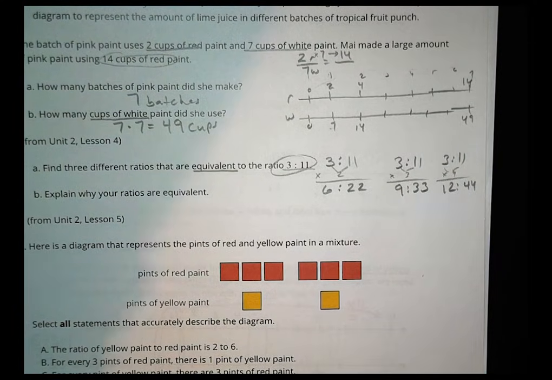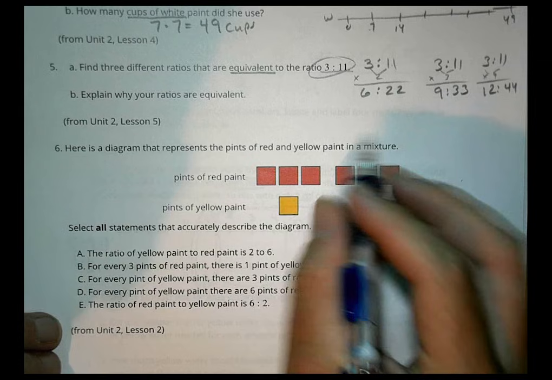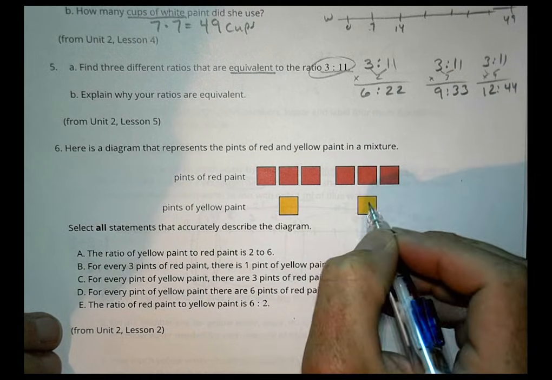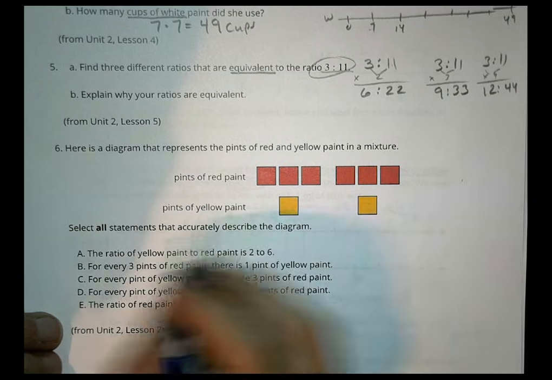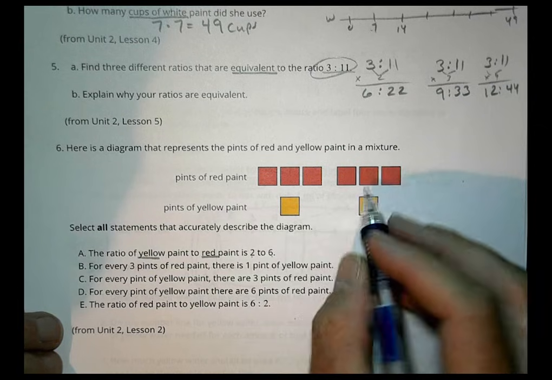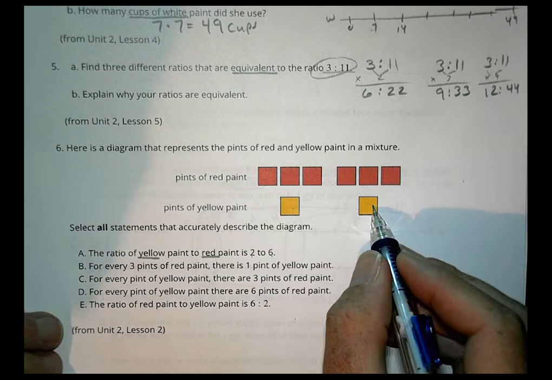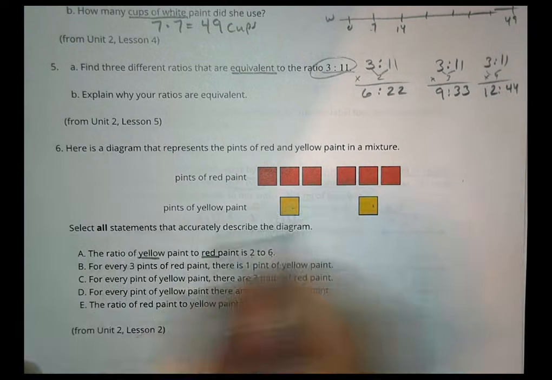Okay? And number 6. Last one. Here is a diagram that represents the pints of red and yellow paint in a mixture. I have 3 and 1 and 3 and 1. Alright, select all the statements that accurately describe the diagram. The ratio of yellow to red is 2 to 6. Let's just see here. Yellow, do I have 2? Yep. And to red, 6? 2 to 6? Yes, that works out great.